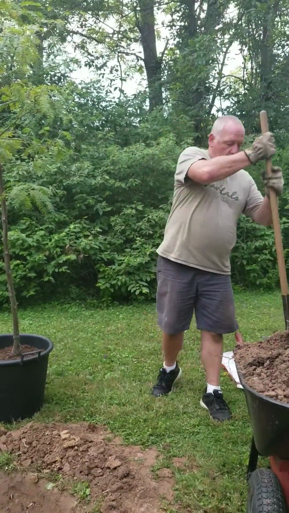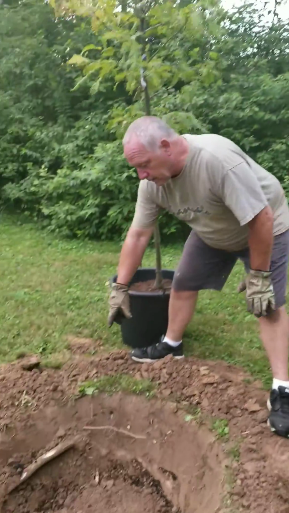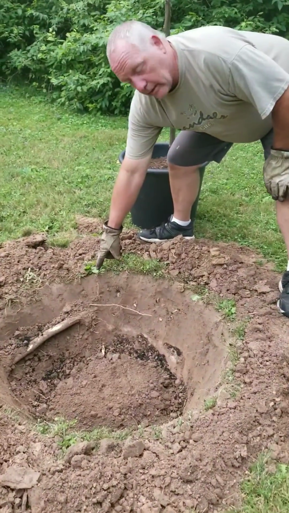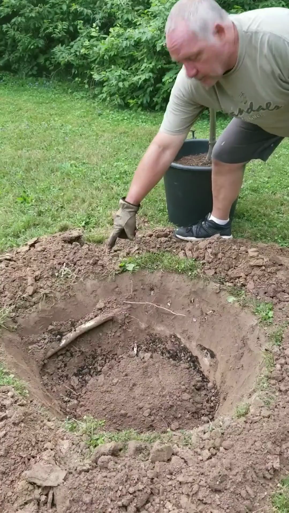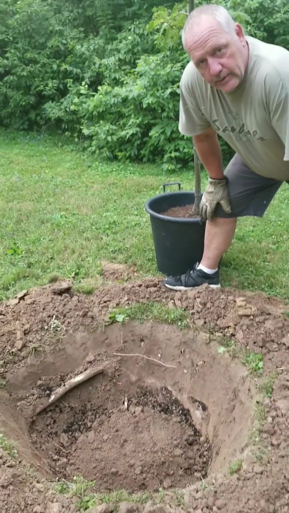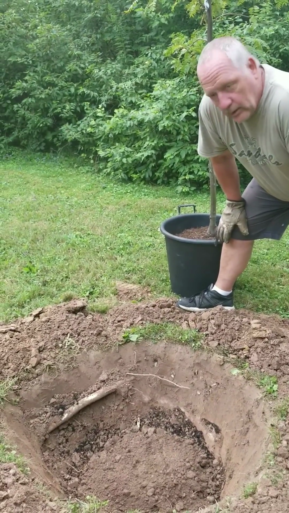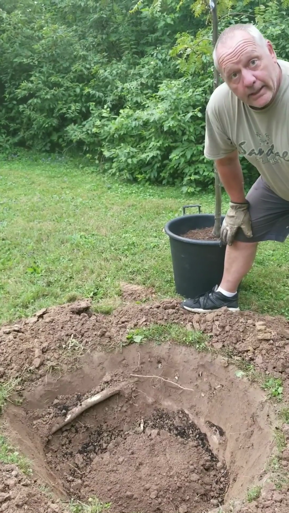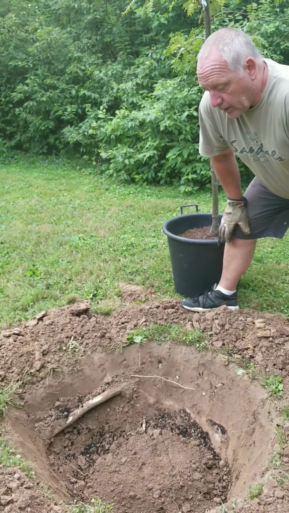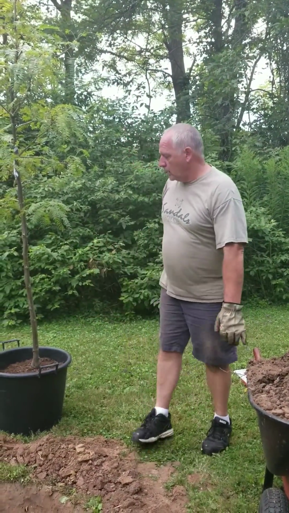Okay, one of the other things you might run across is if you take a look at this hole right down here, you're going to see there's a big tree root in there. Now it is an excessive size, well over 1 inch thick, so I did not cut it out. I left it and I dug around it. That will allow another tree to continue to grow. It's not going to affect my planting this time.